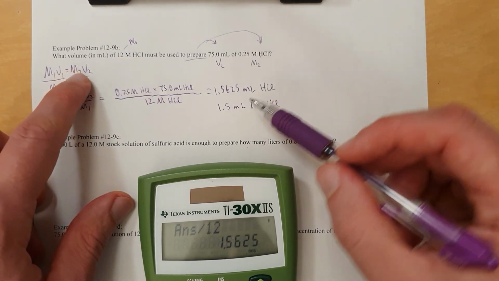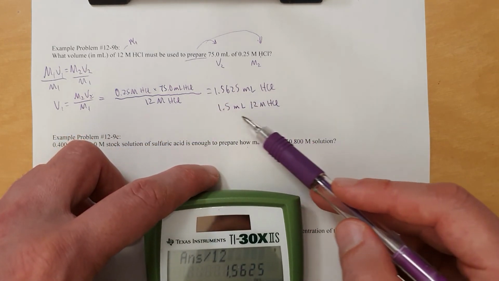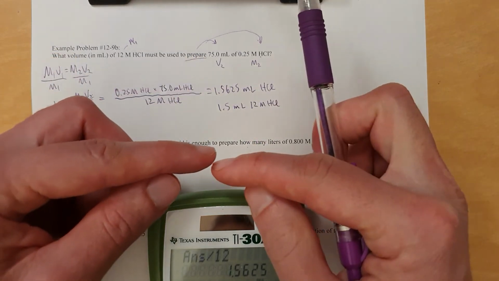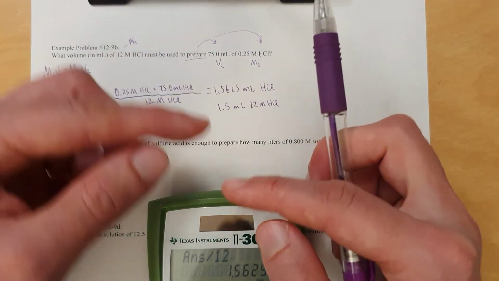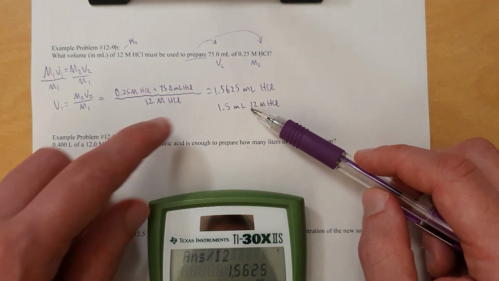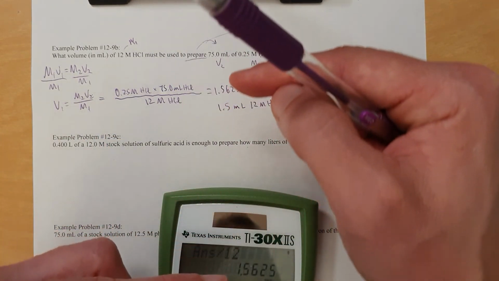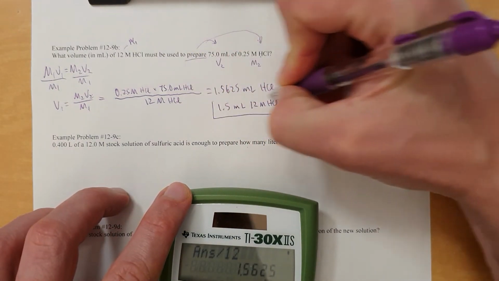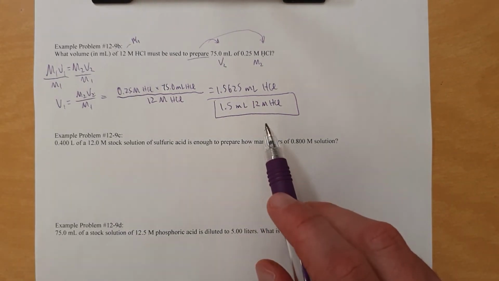So in other words, if we use this many milliliters of this much solution, and if we take this and add enough water to that, it goes from this many milliliters to this many milliliters. So we water it up from 1.5 to 75. Its concentration will become less. That should make sense. If you add water, the concentration becomes less. And so the concentration becomes only 0.25 once you add all that water and make it have that much extra volume. Okay. So that's how you go about doing that one.